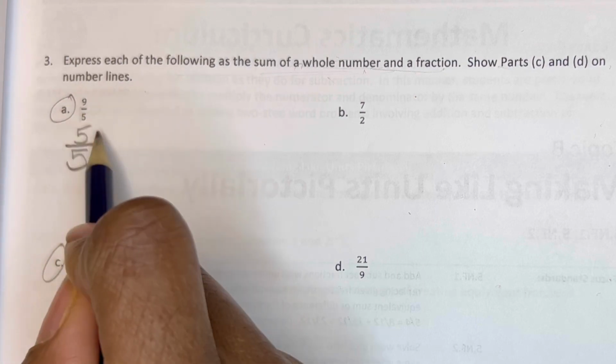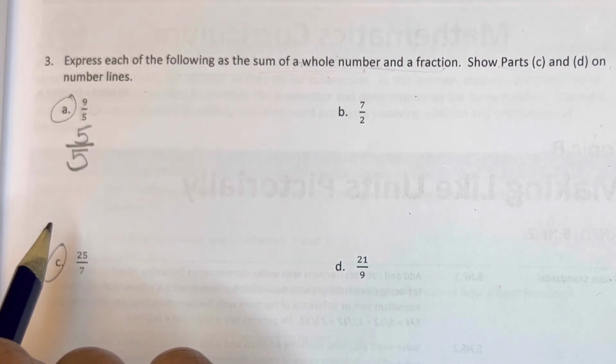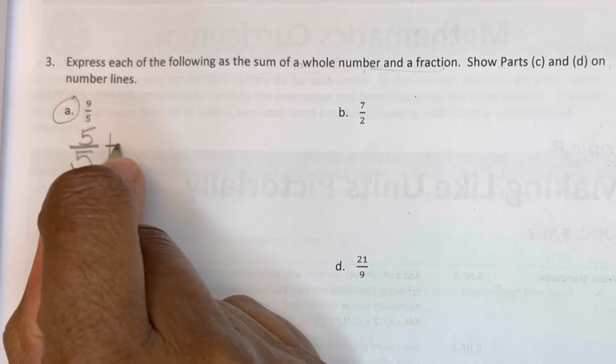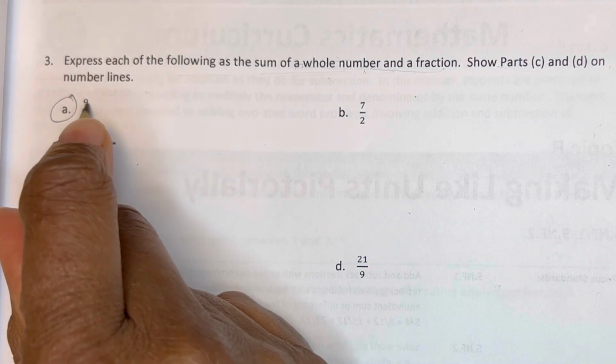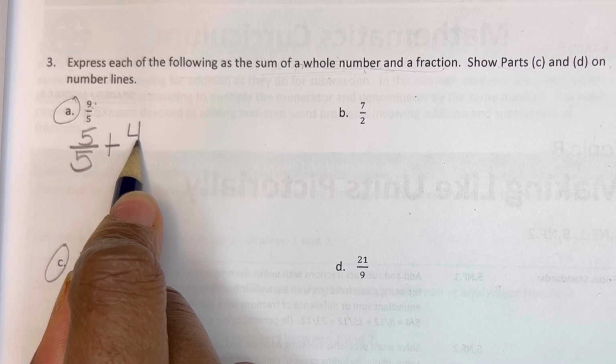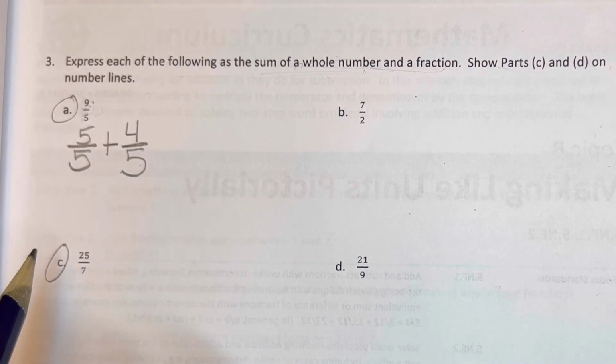That will give me the 1 whole. If I was to take that out, how many would I have left over? If I take 5 out of this 9, that will leave me with 4. Okay, and remember your units are going to stay the same.